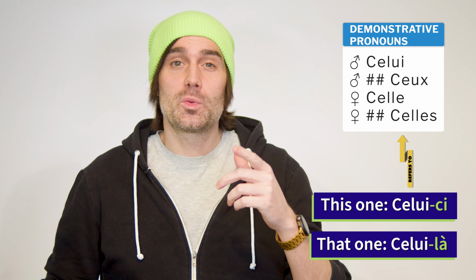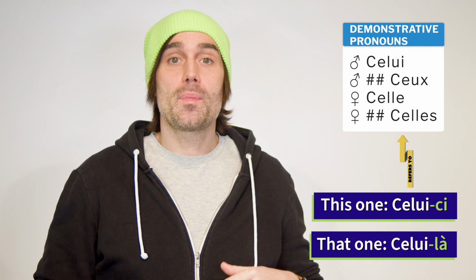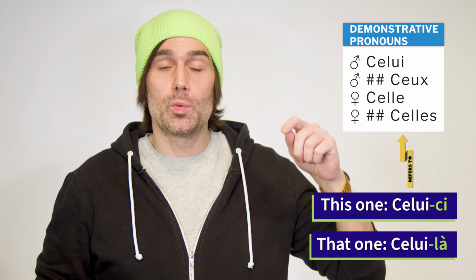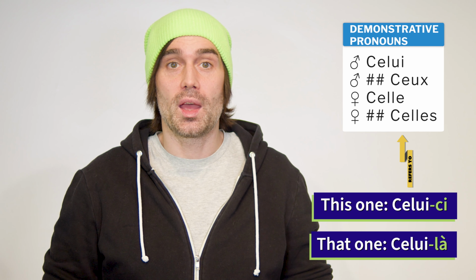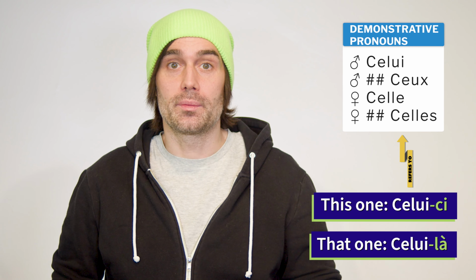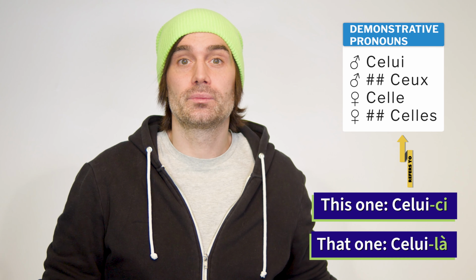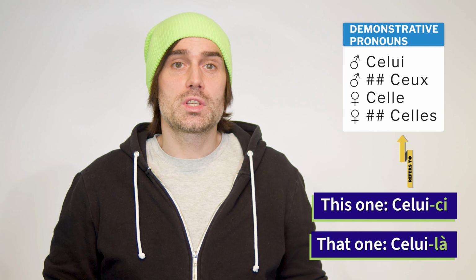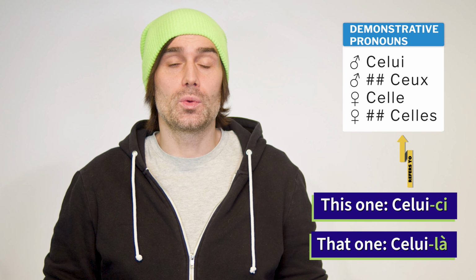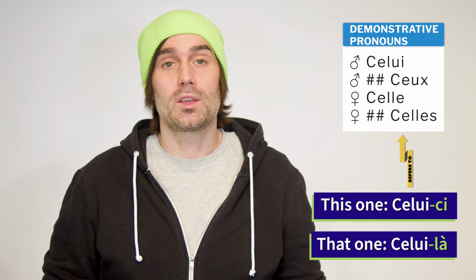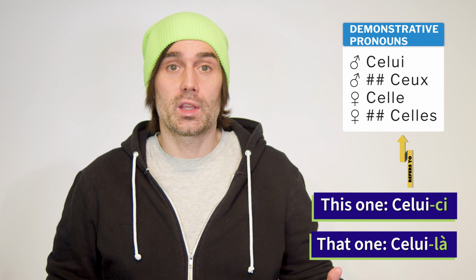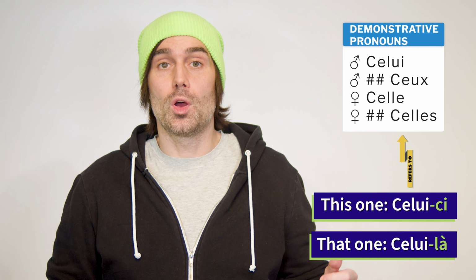The only difference between these two words is if something is here or there. So in this example, celui-ci will mean this one, as in the one that is here, and celui-là will mean that one, as in the one that is there. Now, you will need to change the actual pronoun depending on if the thing you're referring to is masculine, feminine, singular, or plural. In our example, we assumed we were talking about something masculine, for example, a book.